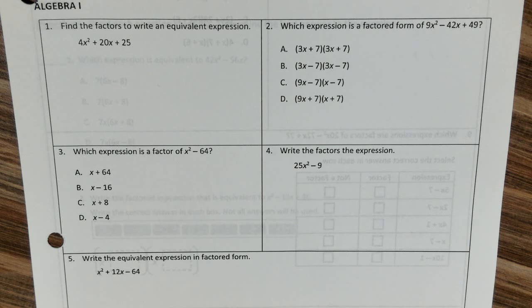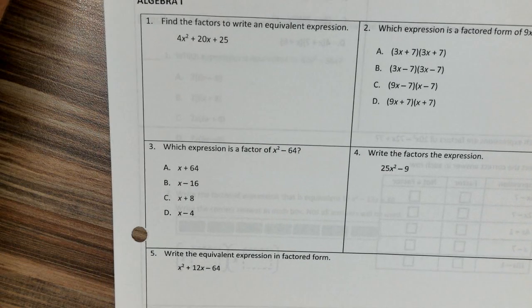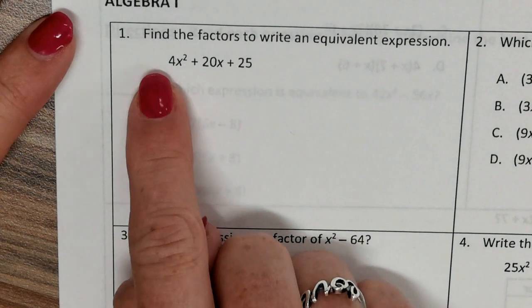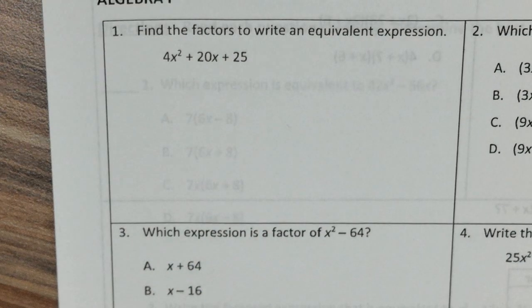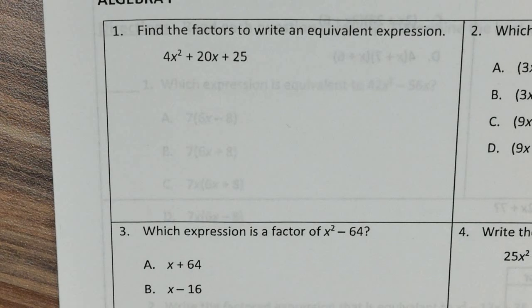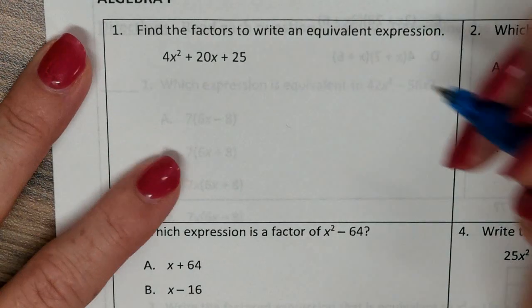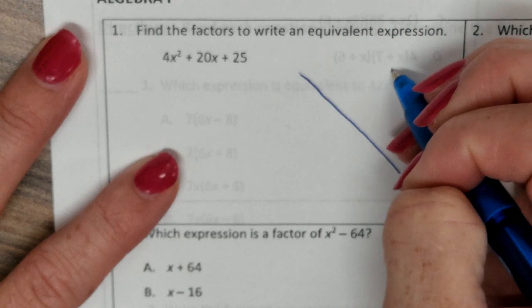Today we're going to go over factoring with the X method. Remember that on the X method you have to factor out if there is a greatest common factor out of the trinomial first. If there's not, then you go straight into the X method. So let's look at number 1. Does 4, 20, and 25 have a greatest common factor? No. So I get to skip that step and go straight to the X method.